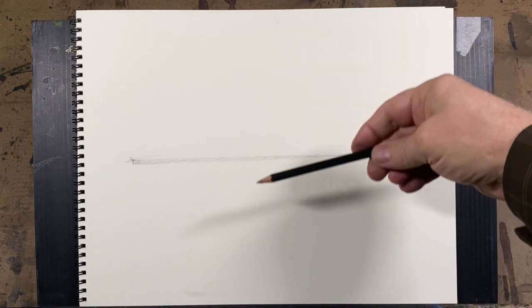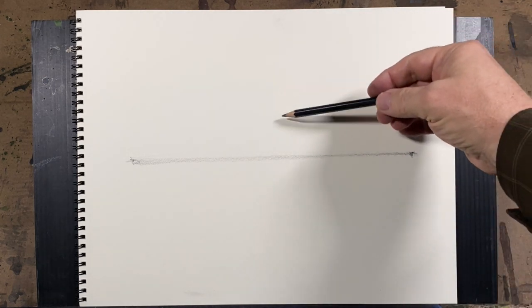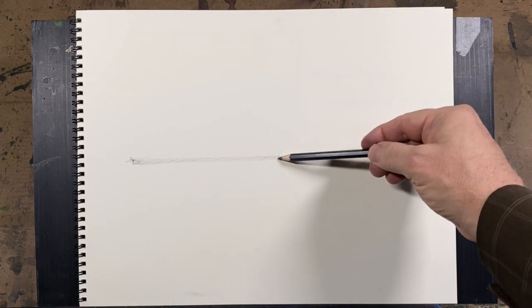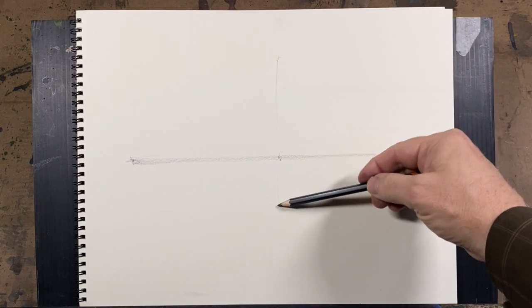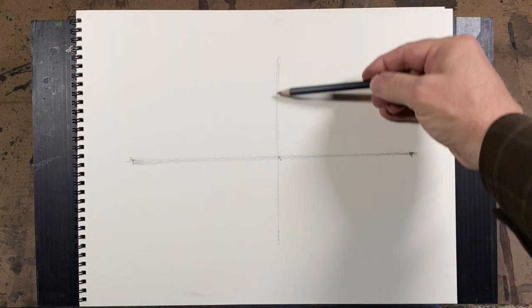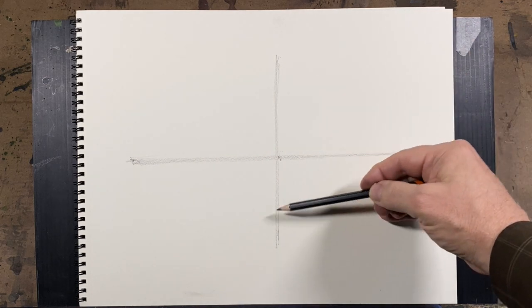All right, say we're looking at the building. We won't put it exactly in the middle, we'll put it a little to the right side. A vertical line straight through the horizon.